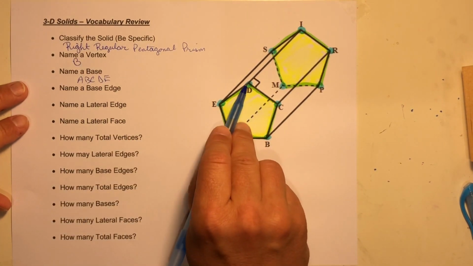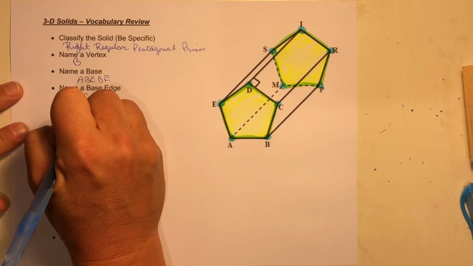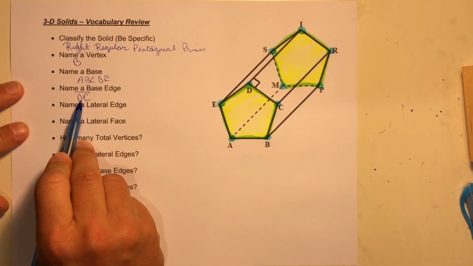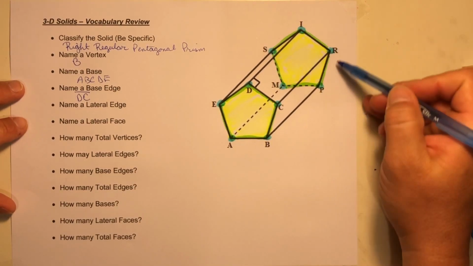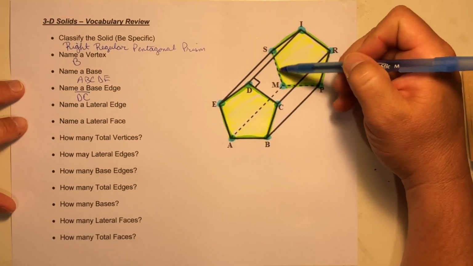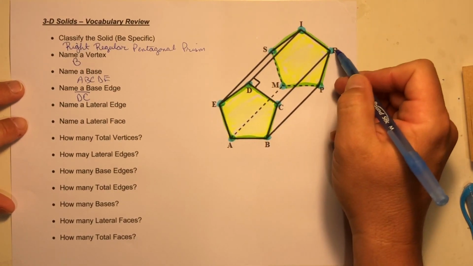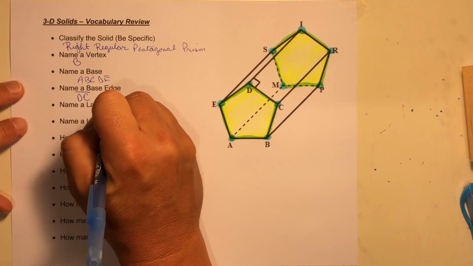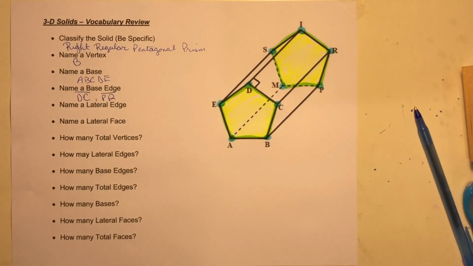So if I call this right here, DC, a base edge, I'm gonna write DC, but I'm gonna put a line segment above it because it's a line segment, right? I could have also picked a base edge on the other one. So maybe I'll just call this SM or RP or PR, right? So I'll call this one PR, okay? Name a lateral edge. Now, here we go.